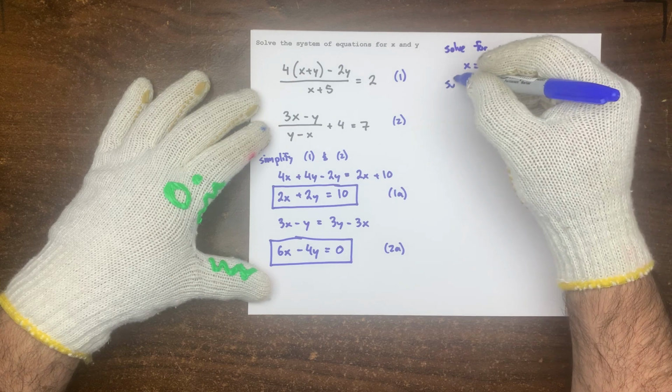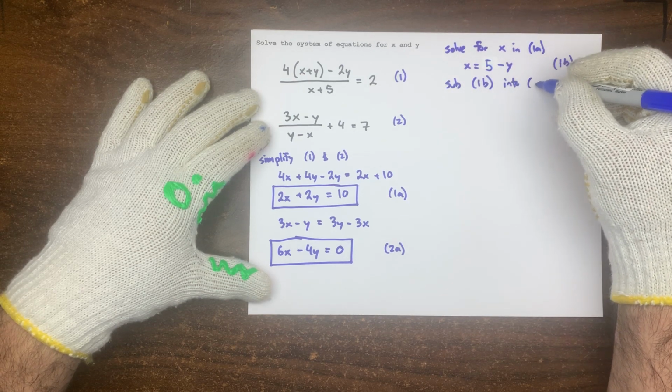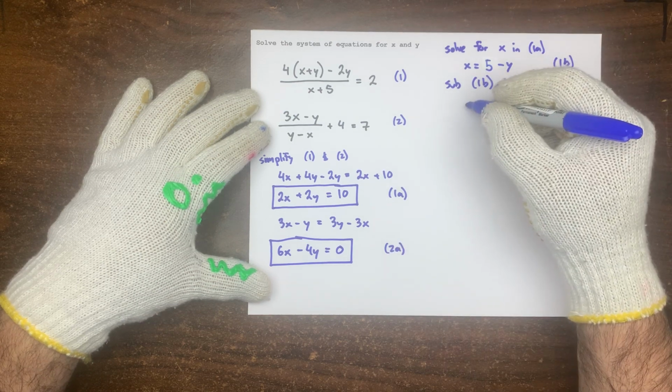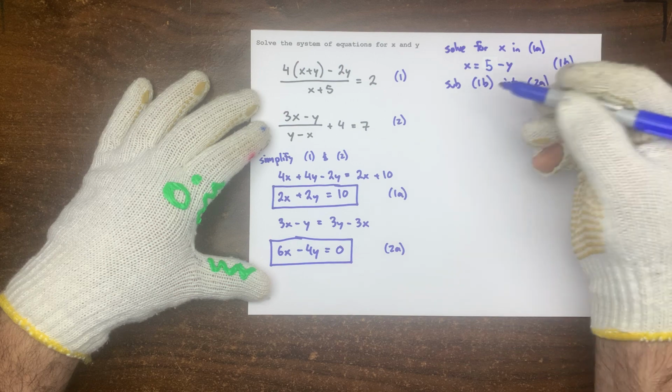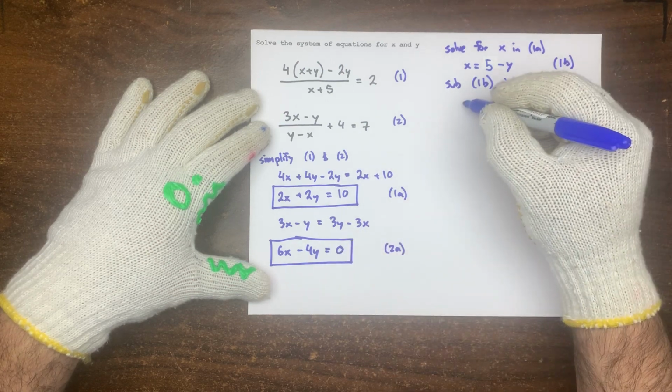Okay, we'll call that 1b. Now we'll substitute 1b into 2a, into the other equation. If you substitute that back into itself, you'll just get 0 equals 0, so it doesn't really help you out much. You have to substitute it into the new equation.